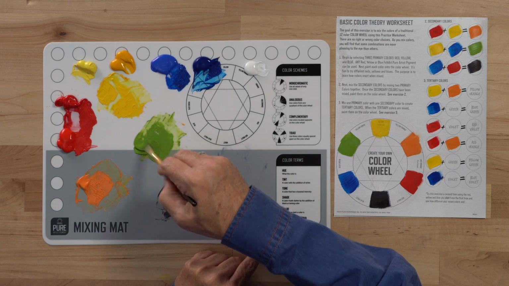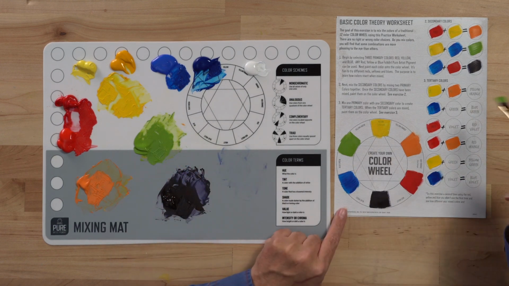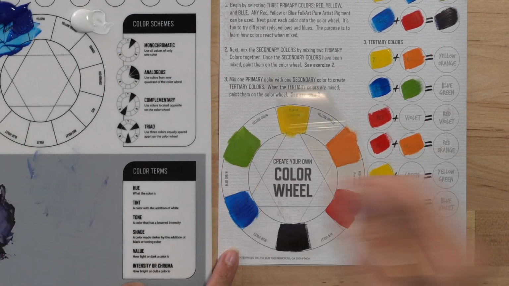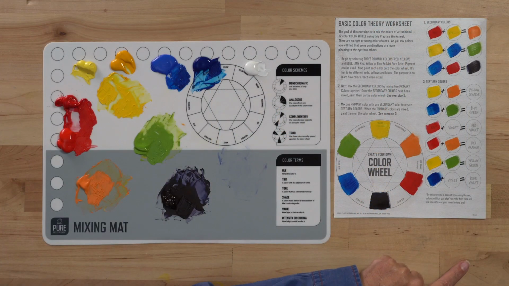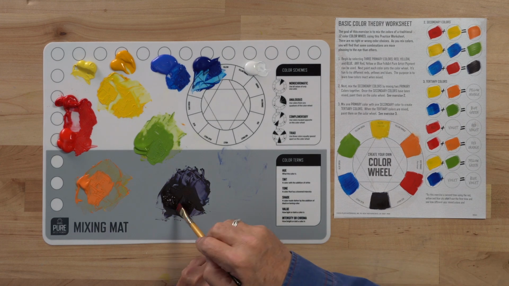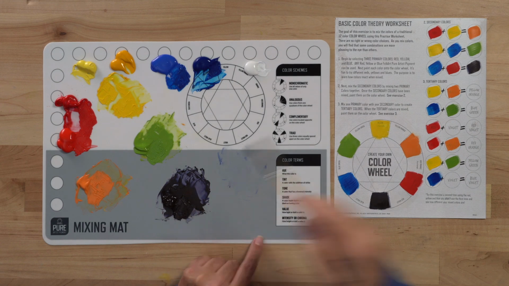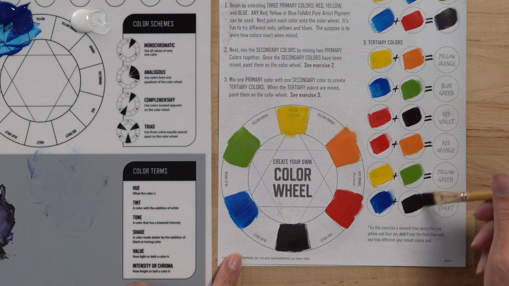Then we're going to need green, where we're going to make a blue-green color. So let's add green here. And then we're going to make yellow-green, so let's add green here. And then we just have to add violet in 2 places. So we're going to make a red-violet color, and we're going to make a blue-violet color.